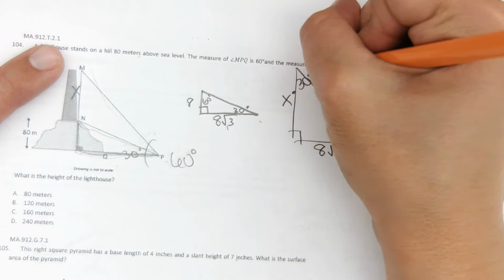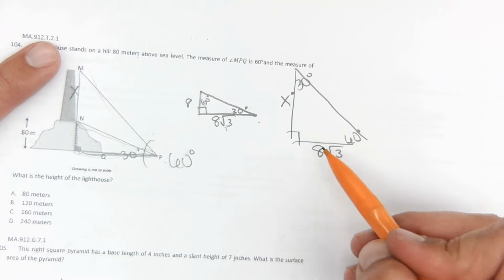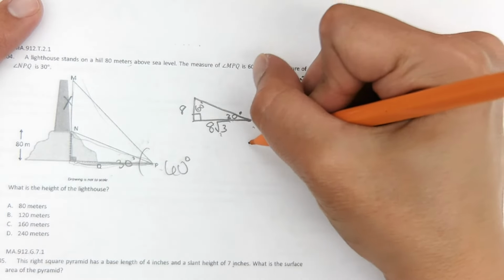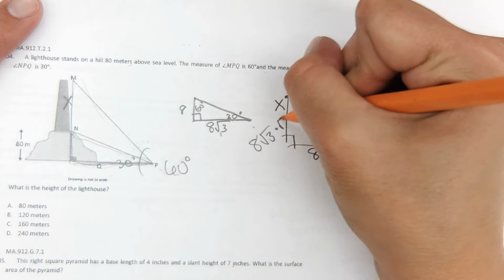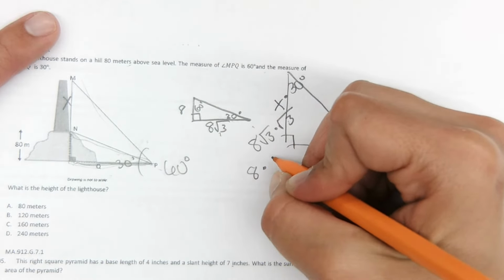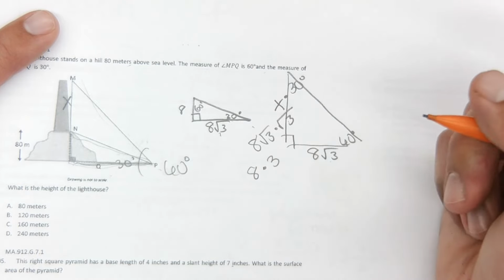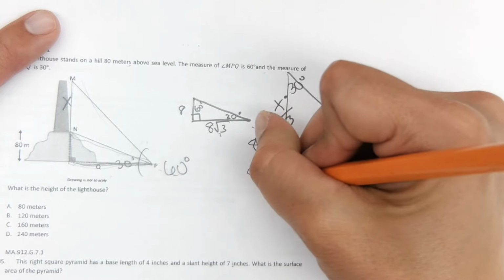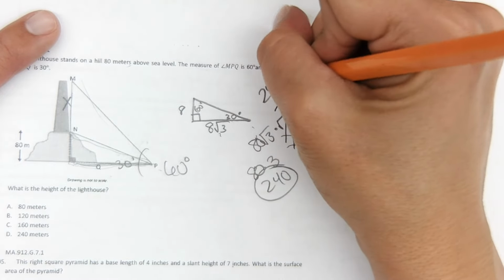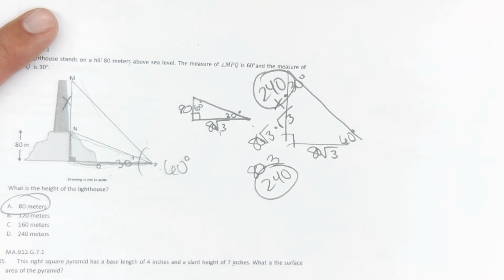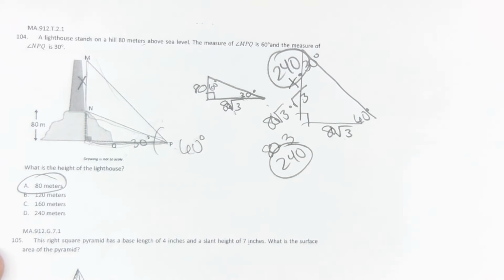This has to be 30 degrees. And then this is our short side, and then we're multiplying by square root of 3 to get over here. I know this is a bit of a stretch for some of you. Multiply by square root of 3 to get over here. So we get 8 times 3. Oh, it's 80. Sorry, 80 times 3. 240. This should be 80 and 80. Might not be perfect.